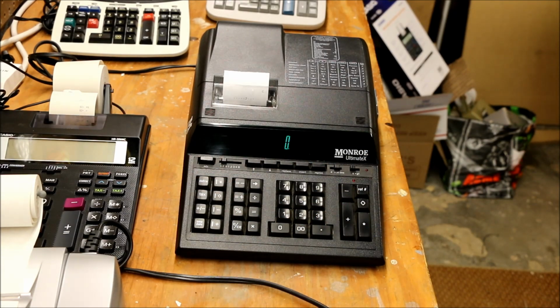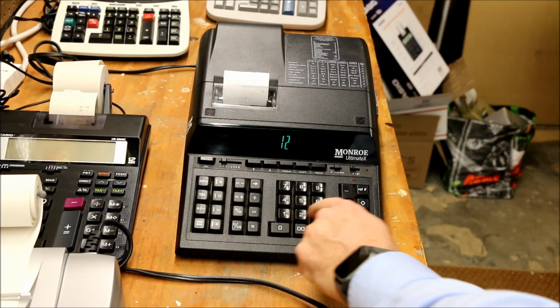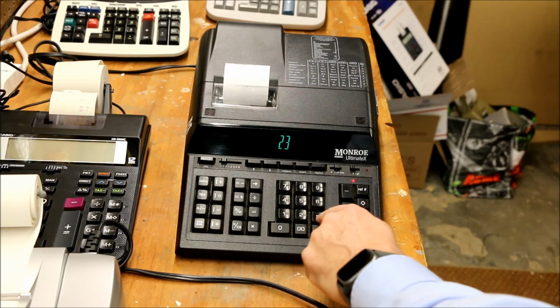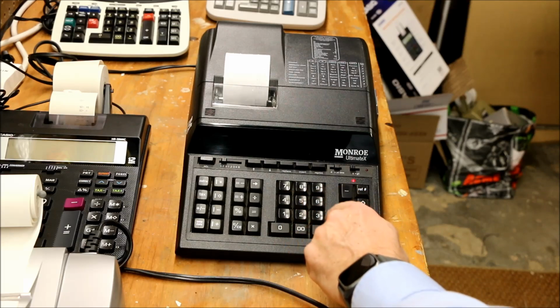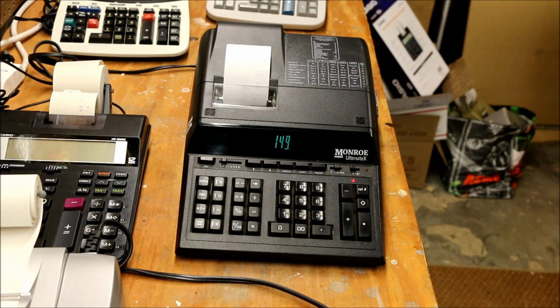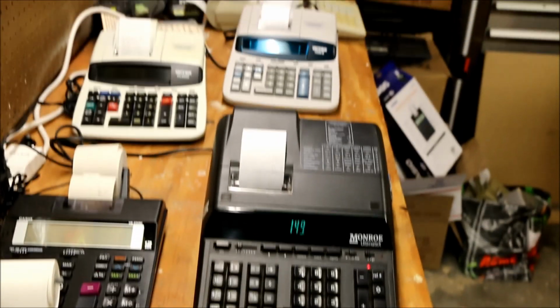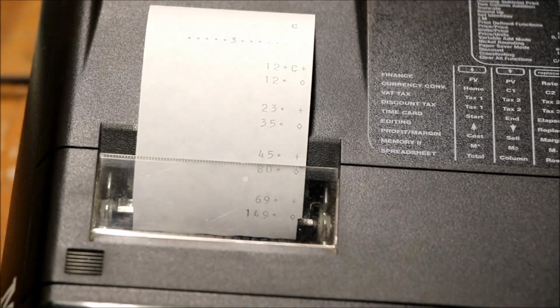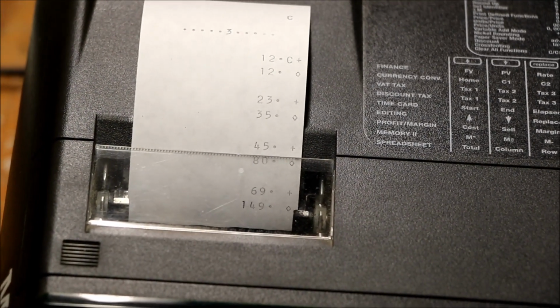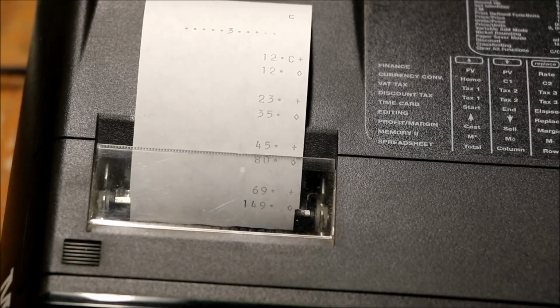That's how you set that up. And now when we start adding numbers, 12 add, 23 add, 45 add, 69 add, it printed on the page after each of those, it printed the running subtotal. Hey, if you want it, there it is.